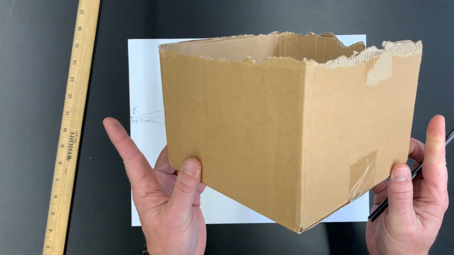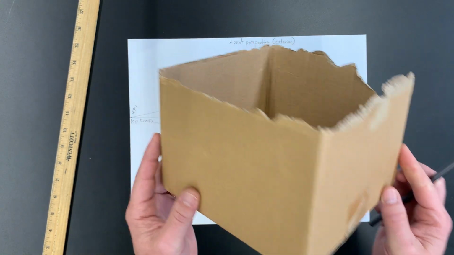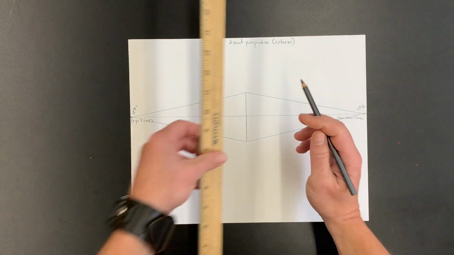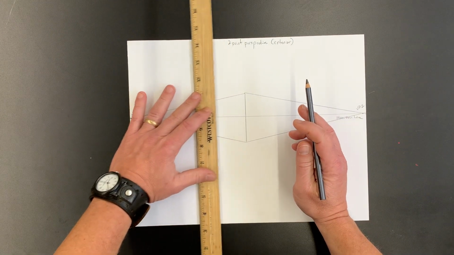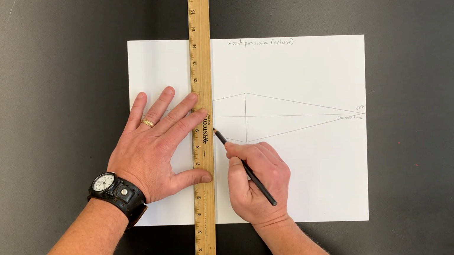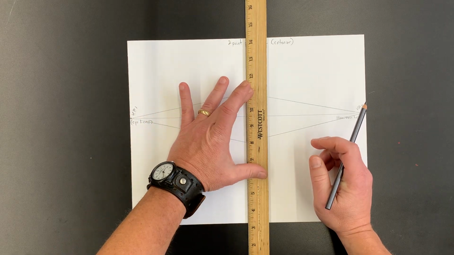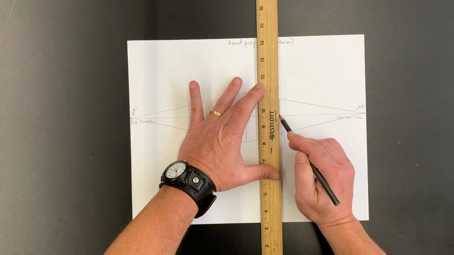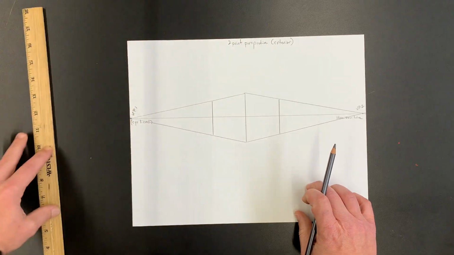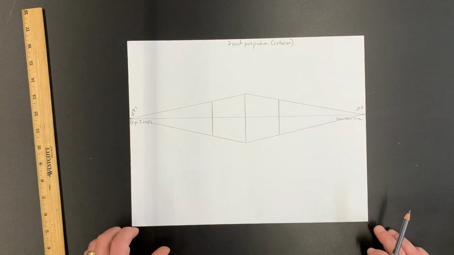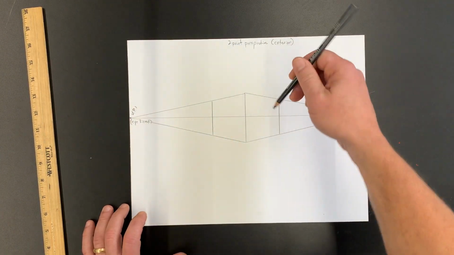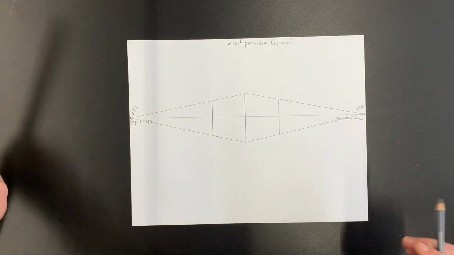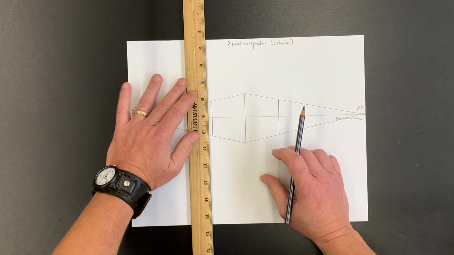So our next thing that we're going to do is put in these 2 corners in the back. So if we line up to where we're parallel to the front corner and pull it back, there's one side and here's the other. So this is what our cube or rectangular prism is going to look like at eye level. So let's go ahead, and now we're going to go up here a little bit further.